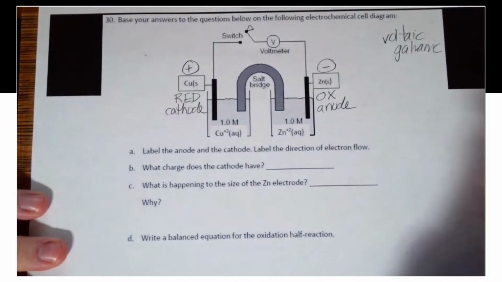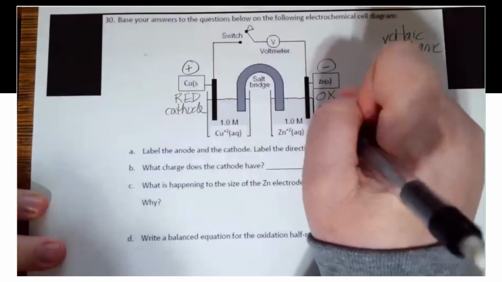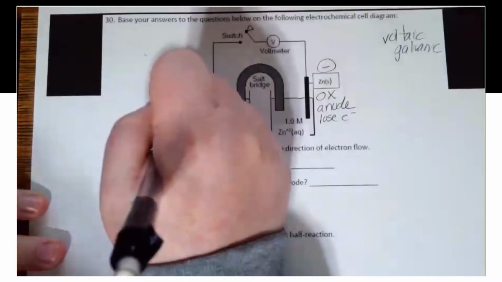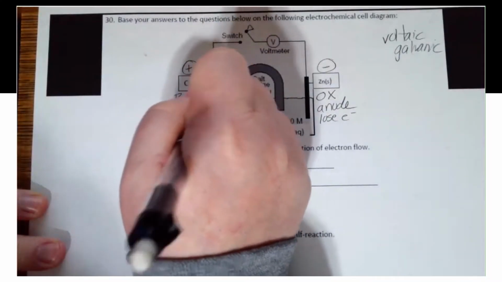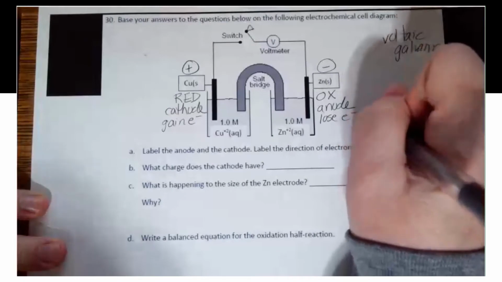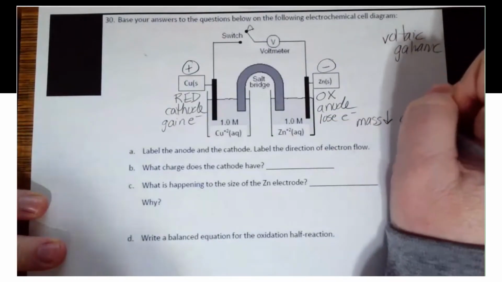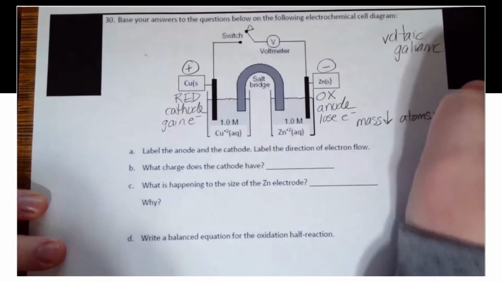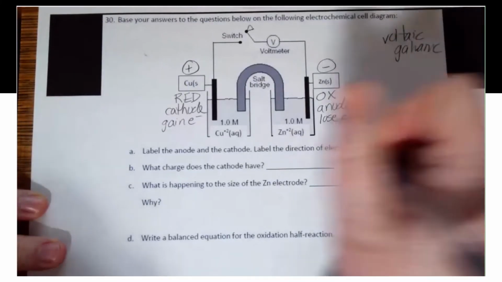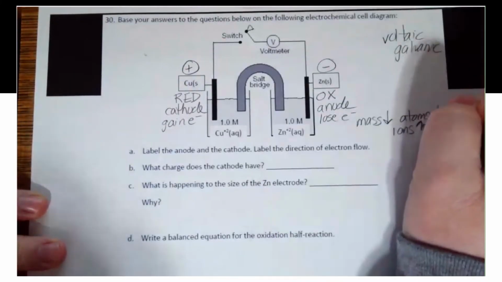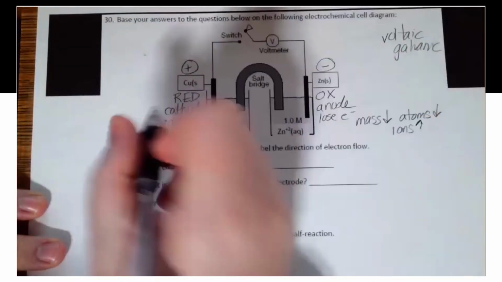Let's see, what else do I know? Oxidation means losing electrons. This means gaining electrons. So in this one, since it's losing electrons, the mass goes down, which means atoms goes down. But ions, which means what ends up in the solution, goes up because it's moving from mass to ion.